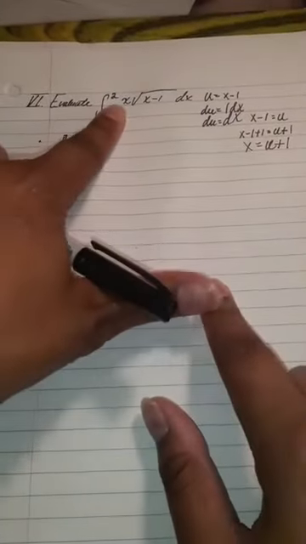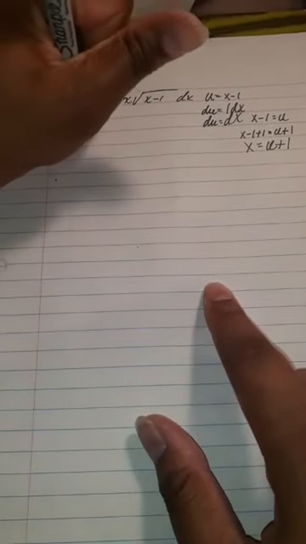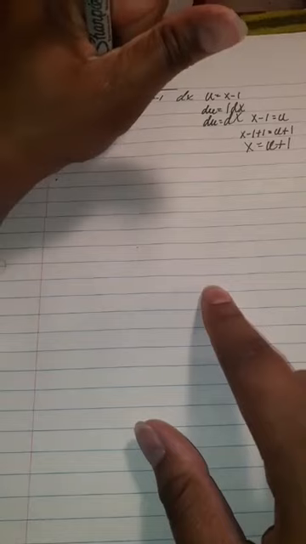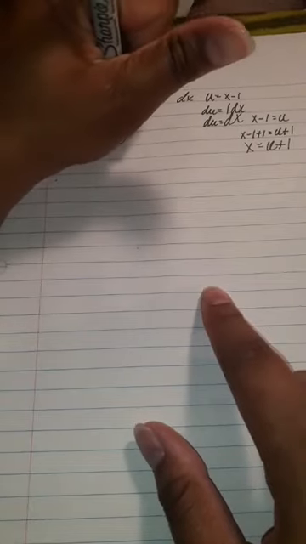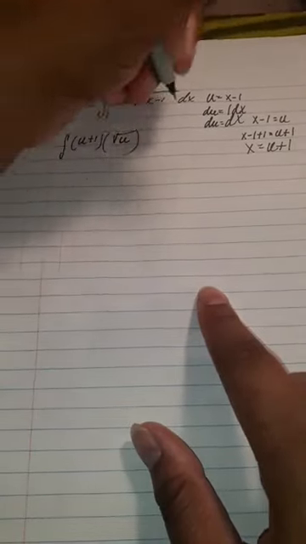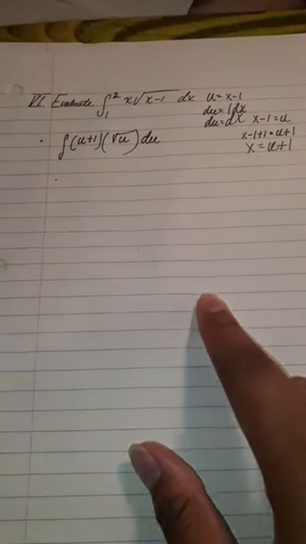Over here, negative 1 plus 1 is 0, which just gives me x, so x is equal to u plus 1. Now, because we need everything in terms of u, this would essentially be u plus 1 multiplied by the square root of u du.